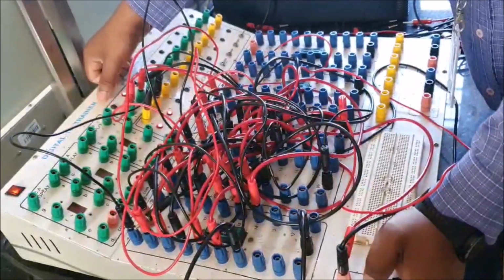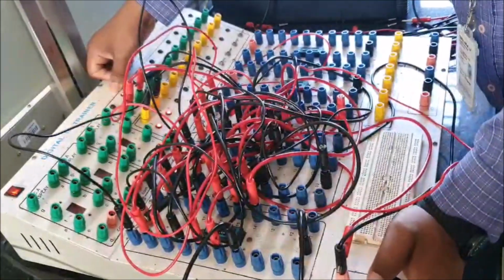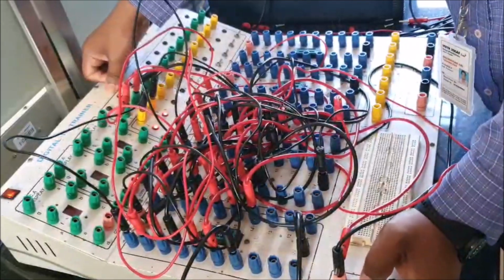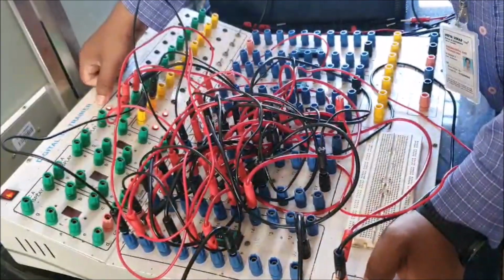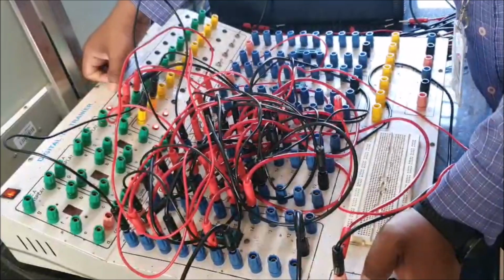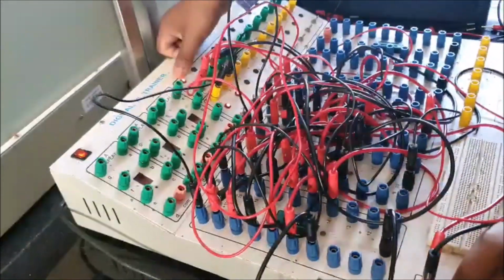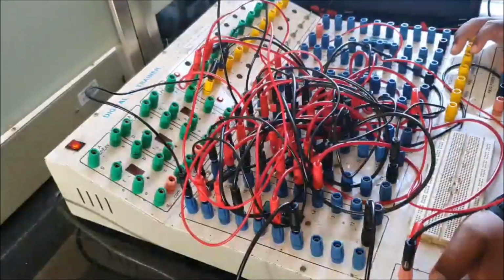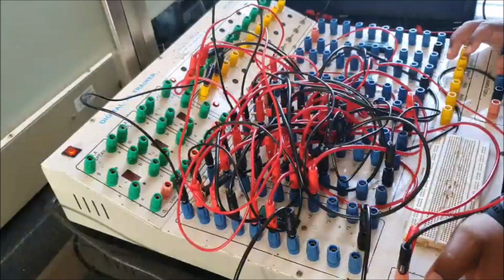Q is equal to 0, Q bar is equal to 1. When I again press the same clock pulse, now the output is Q is equal to 1, Q bar is equal to 0. This is how the output will toggle when I give the monopulse clock.